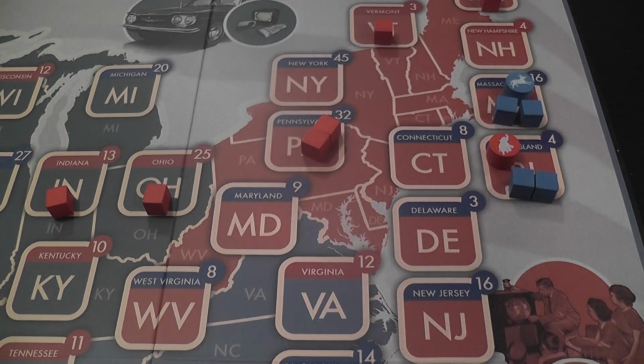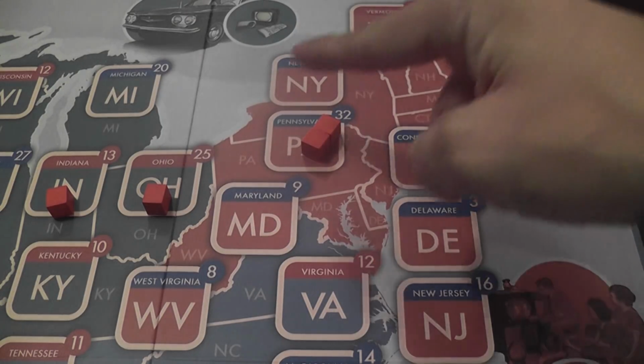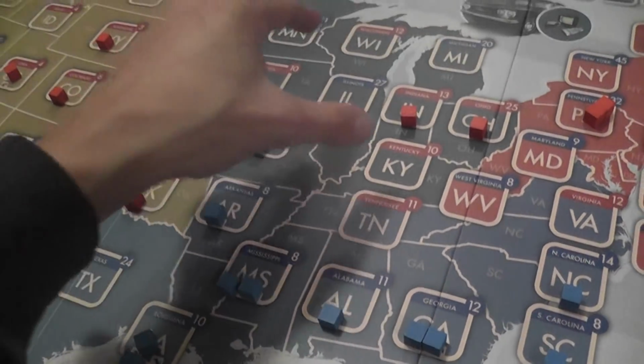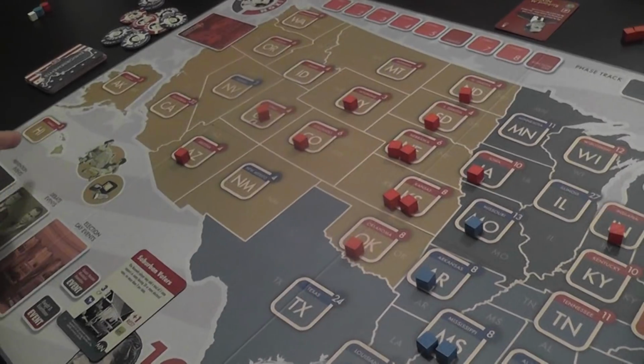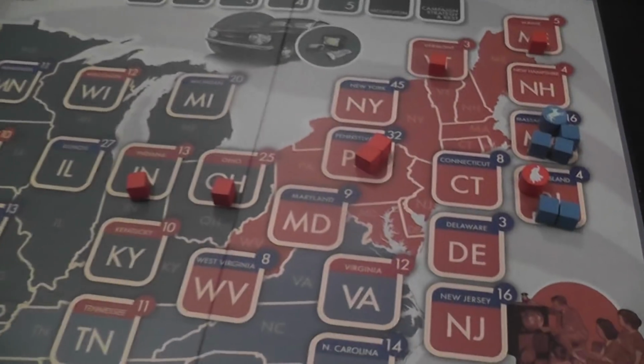Campaign is very simple. A campaign point lets me place a cube in the place where I am. I can also move my marker within the region. As you can see, there are different regions. This is the northeast. Here we have the south, the Midwest, and the west. Alaska and Hawaii count as 2 regions for travel purposes.